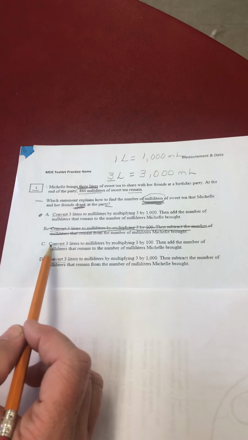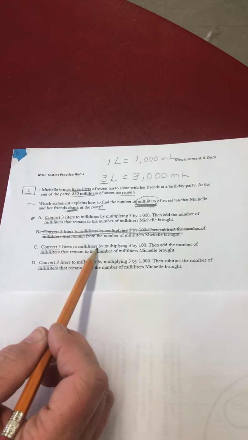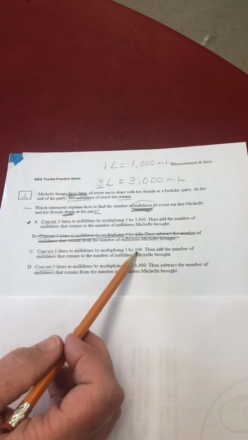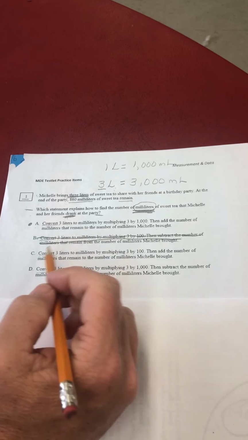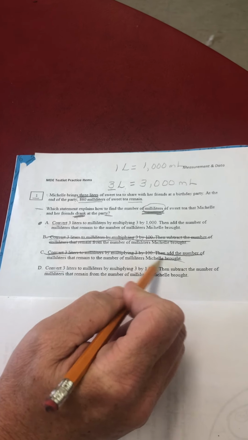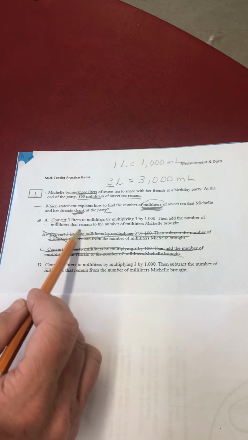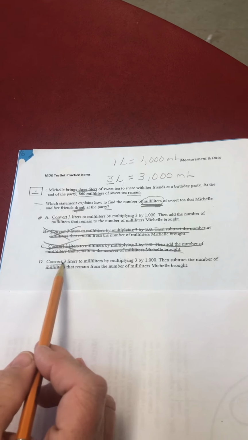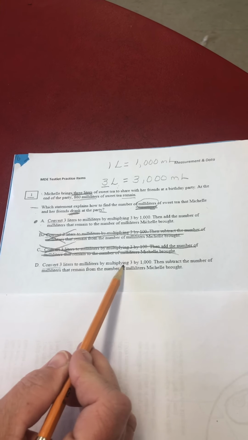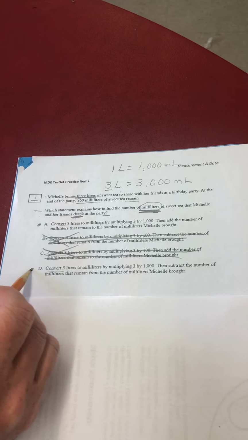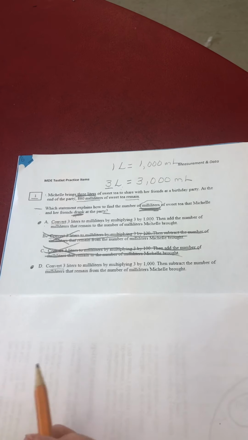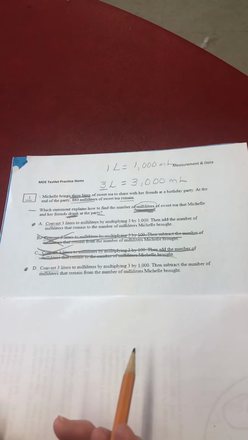Look at C. Convert 3 liters to milliliters by multiplying 3 by 100. No. Again, that is wrong. It is times 1,000. So that eliminates B and C. Let's look at choice D. Convert 3 liters to milliliters by multiplying 3 by 1,000. That's how we did it. So let's hold on to D as well. So we've eliminated 2. Now we have A and D.